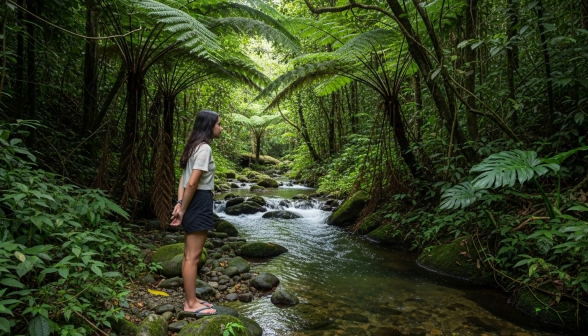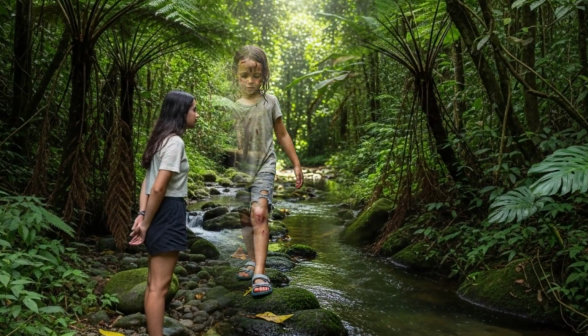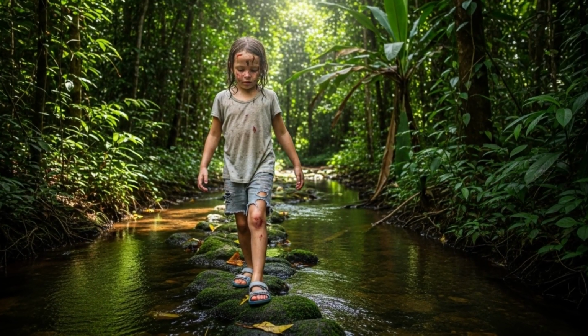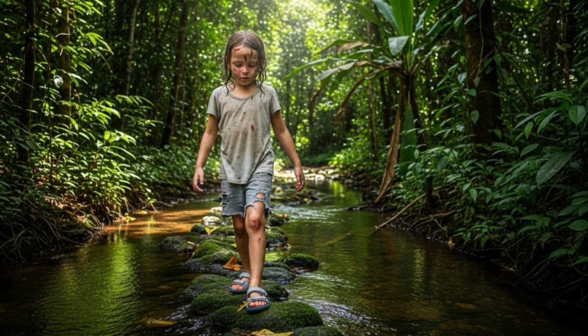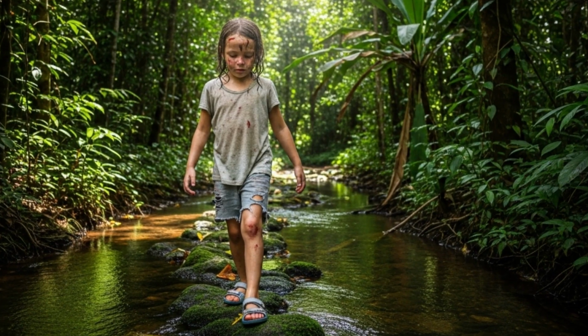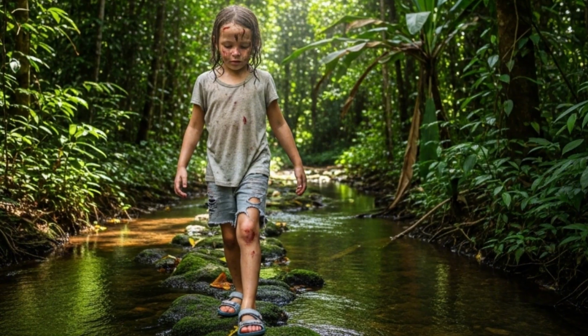She knew that water flowed toward larger streams and eventually toward settlements. Walking randomly through the forest without orientation would increase risk. Following water offered direction. Within hours of regaining awareness, she located a small stream. It was narrow but flowing steadily. She began to move downstream.